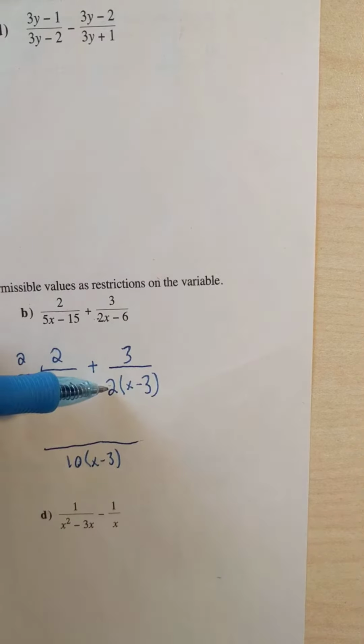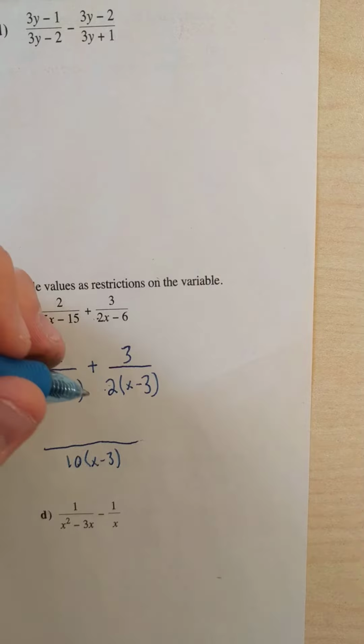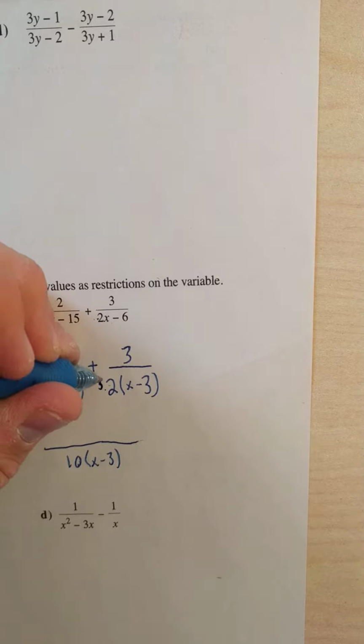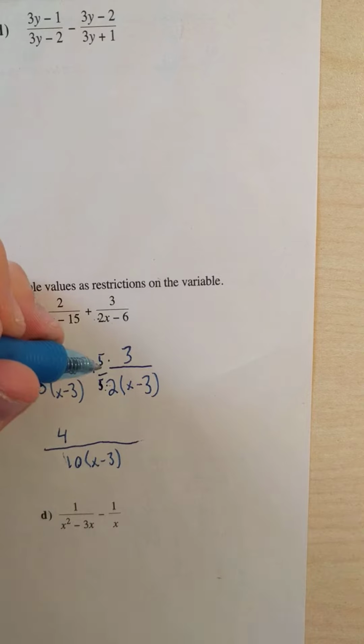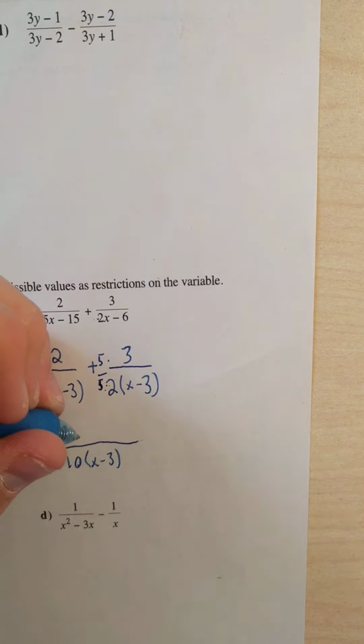Over here, we have a 2, and we need to make that a 10, so we're going to multiply the top and the bottom by 5. Put a little multiplication dot there. 5 times 2 is 10, so we have a common denominator there. Once we have a common denominator, we can write it as just one big fraction. So 2 times 2 is 4, and 5 times 3 is 15.